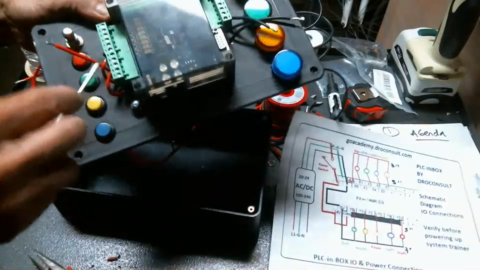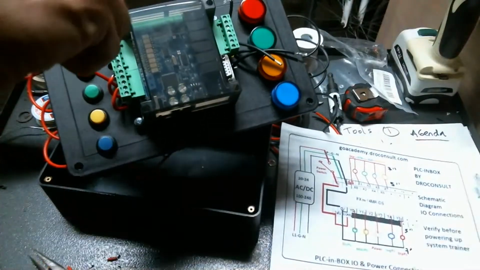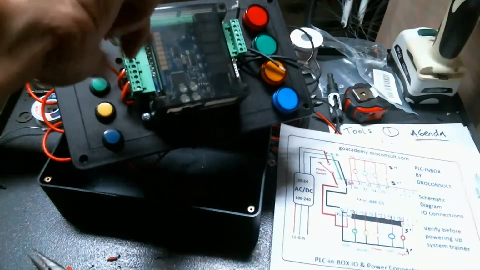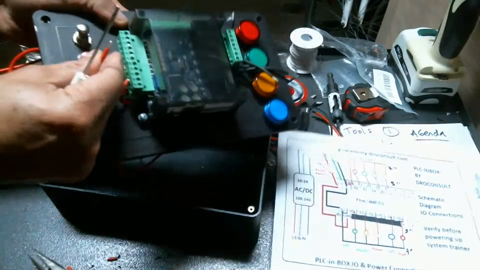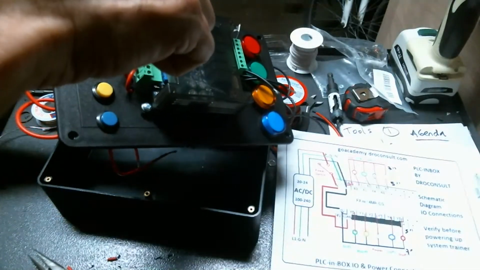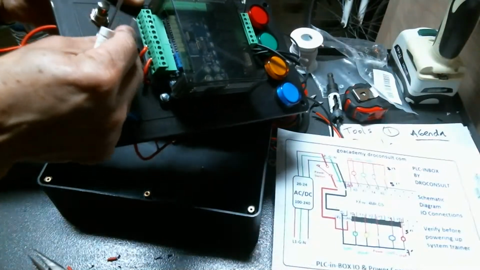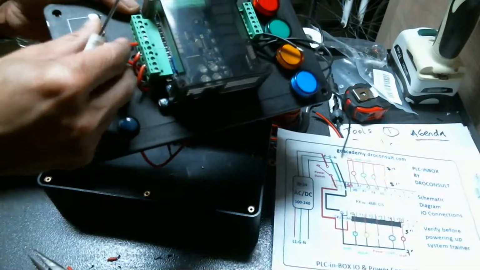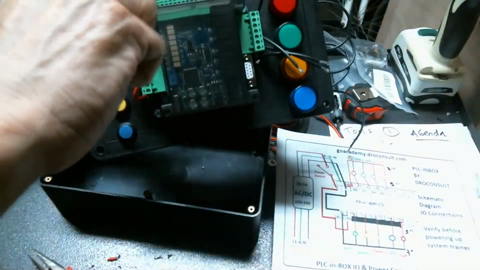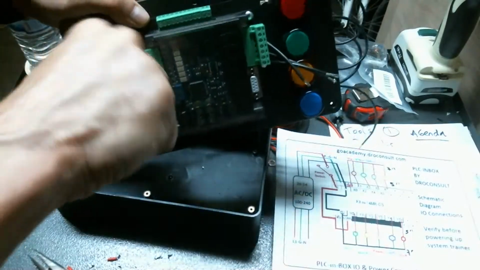So I'm not going to use the next one, but the one after the next one. So I'm loosening this up, and then I will be able to connect the start. Okay, so this cable represents my start button, which is the green button.